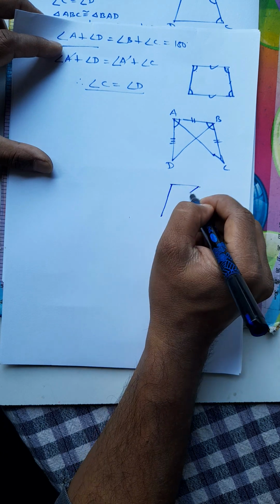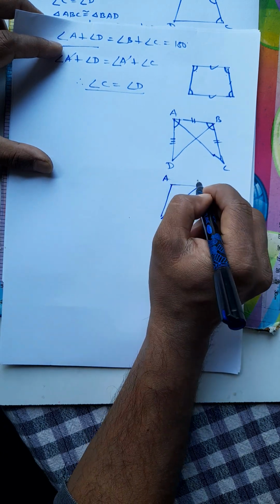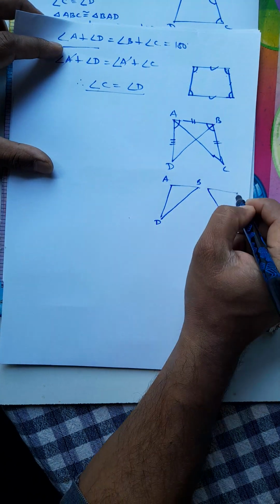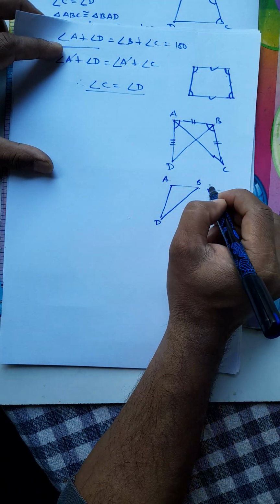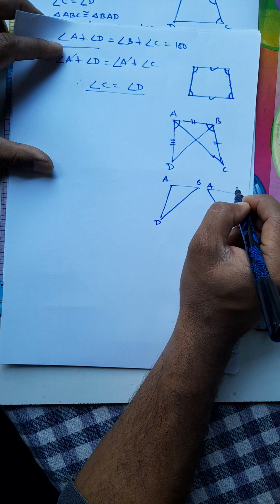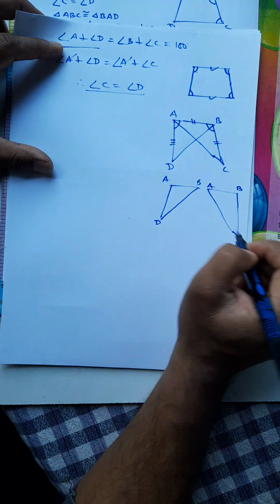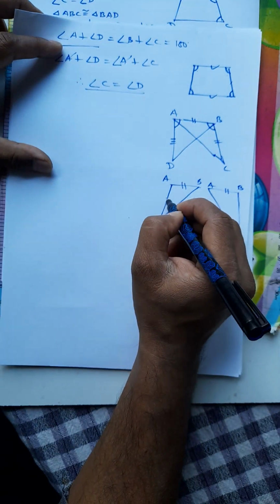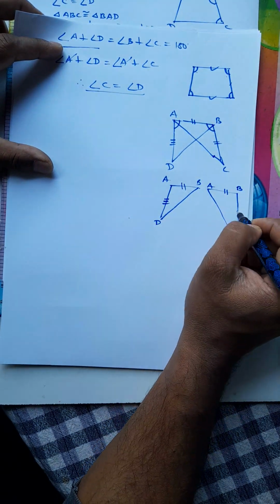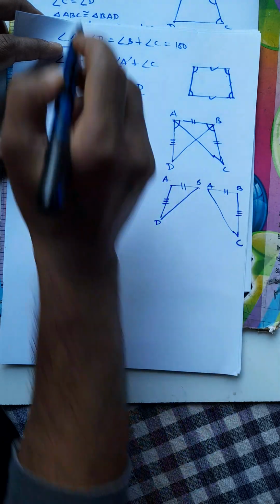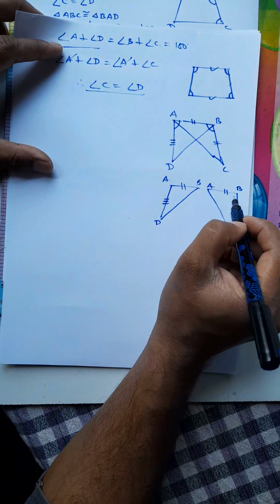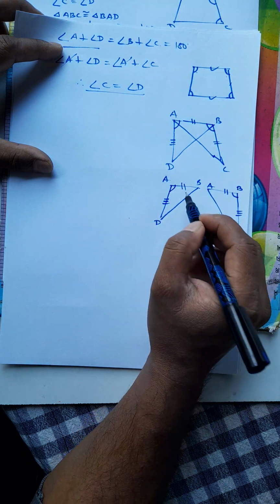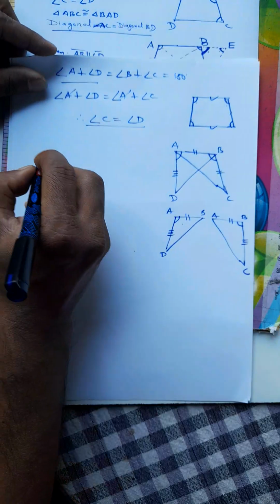You see, A, B, D. Then you draw another triangle. This is A, B, C. AB equal to AB, common side. Then you are given AD equal to BC. This was originally given. Then we already proved that angle B equal to angle A. So these two triangles are congruent.